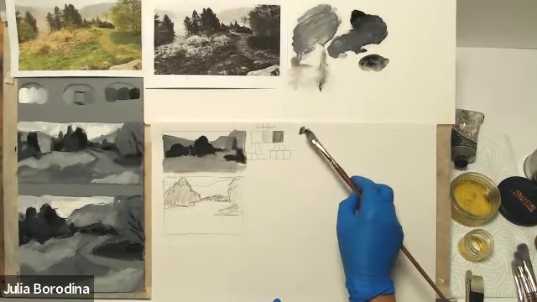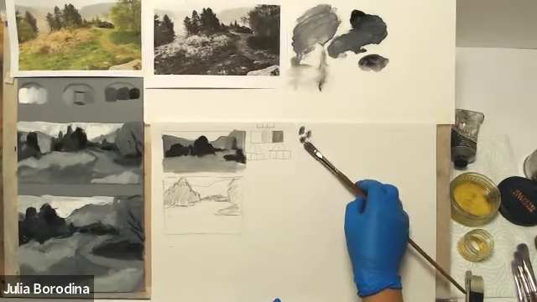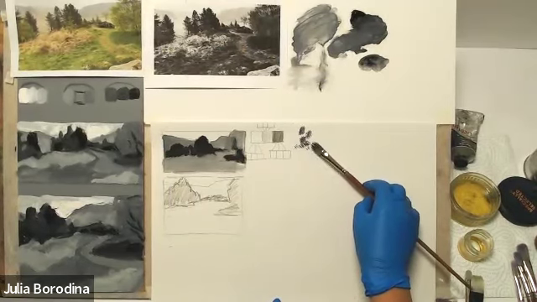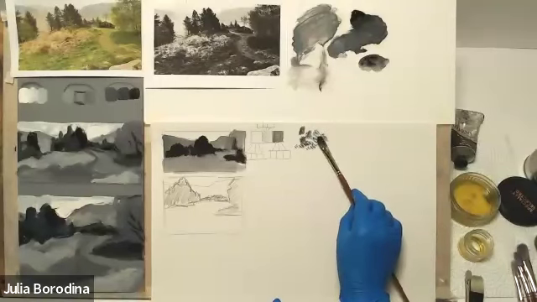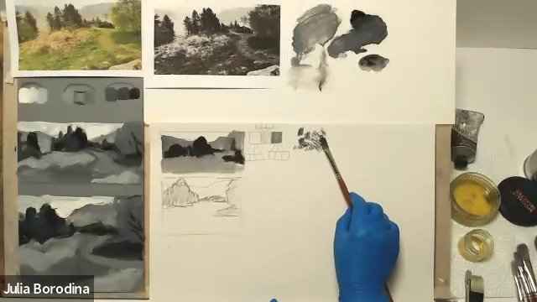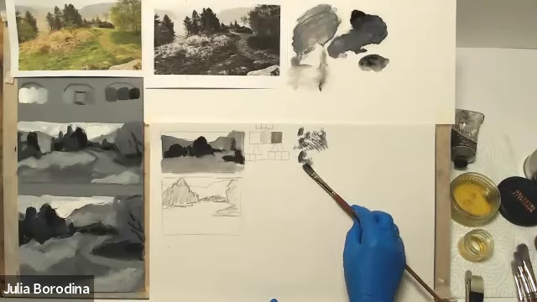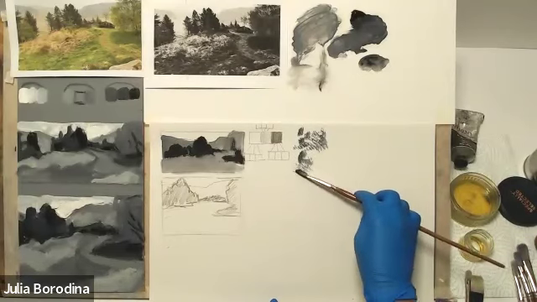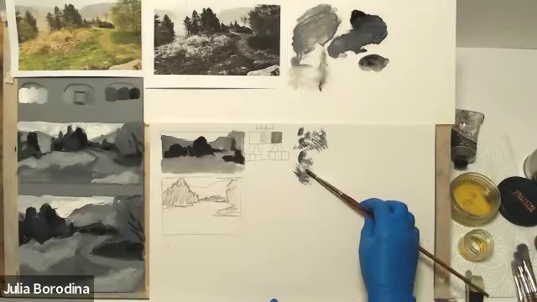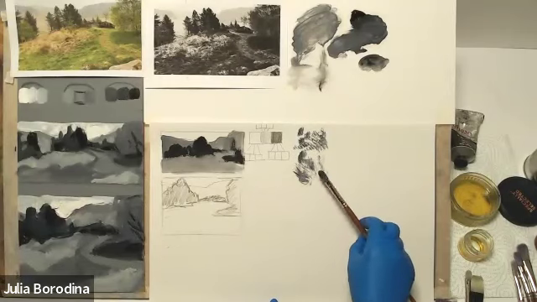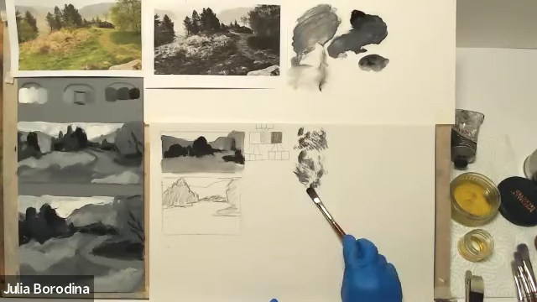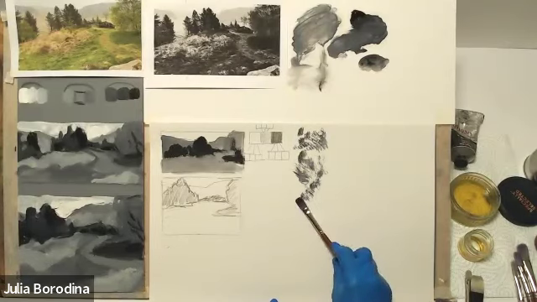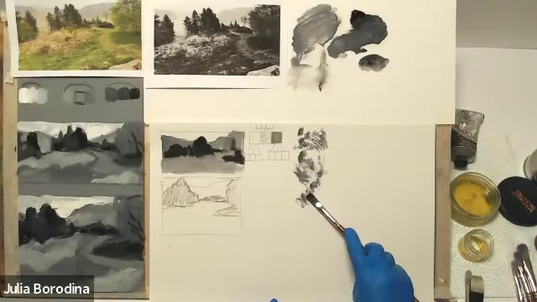But before we do that, I just want to see what type of textures we can get from our brushes. Okay, if I just do a bit of dabbing. Okay, if I do a bit of dragging or scratching, what type of marks we're going to end up with. And different brushes, okay, maybe rolling it. Okay, it's quite nice.